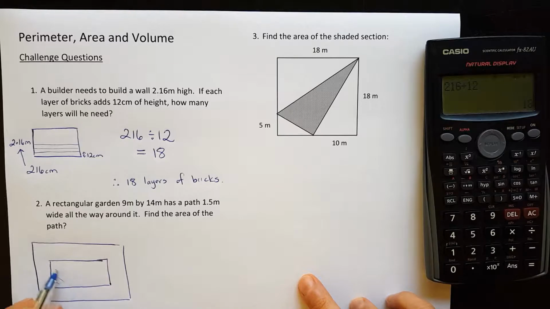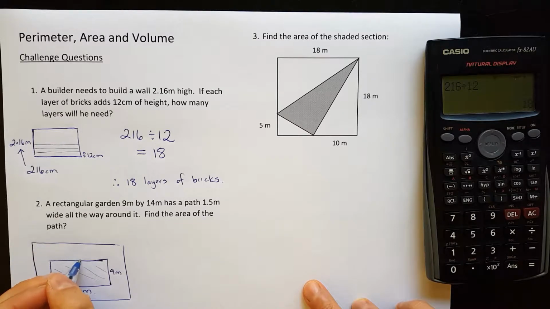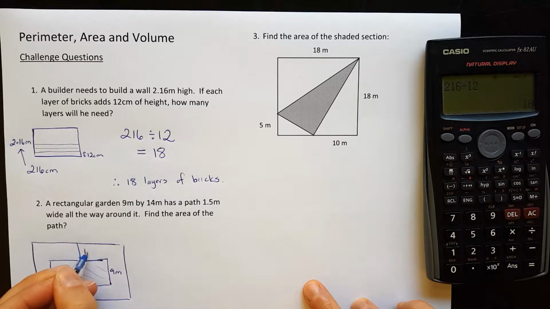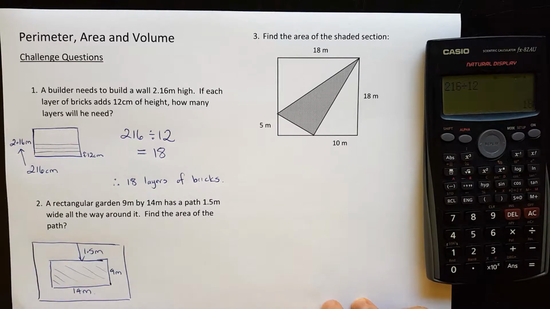If this is the garden, that's our path going around the garden. So the garden in the middle is 9 meters wide and 14 meters long. The path is 1.5 meters wide. That's that distance there. Okay, so what we want to do is find the area of this path.